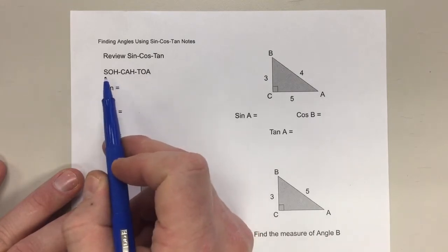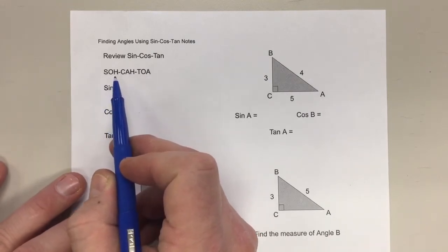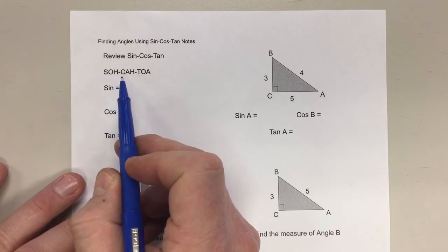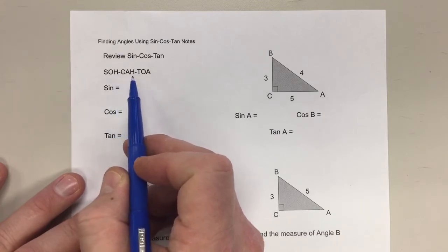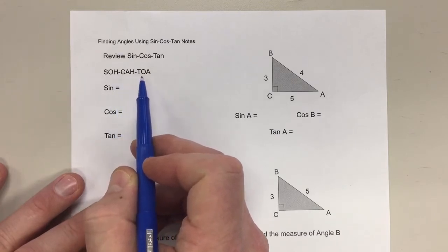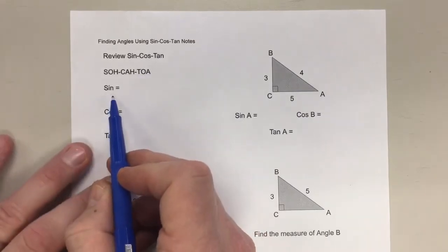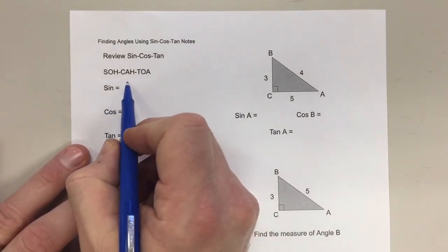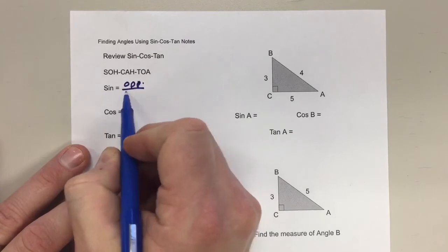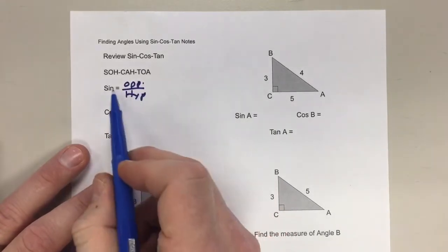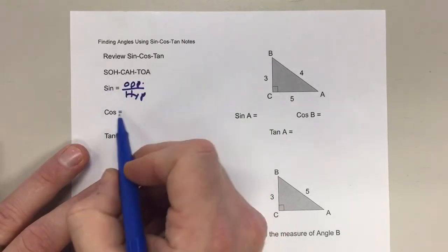S stands for sine, O stands for opposite, H stands for hypotenuse. C stands for cosine, adjacent, hypotenuse, and T stands for tangent, opposite, adjacent. So the sine of any angle is equal to the opposite side over the hypotenuse. That's how we get the SOH, S-O-H.